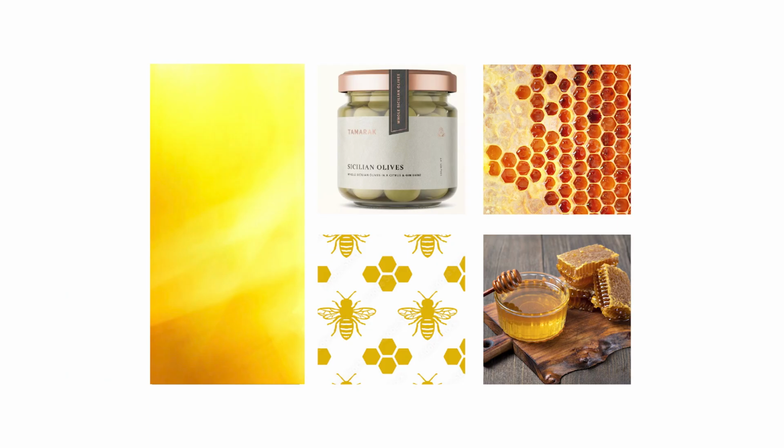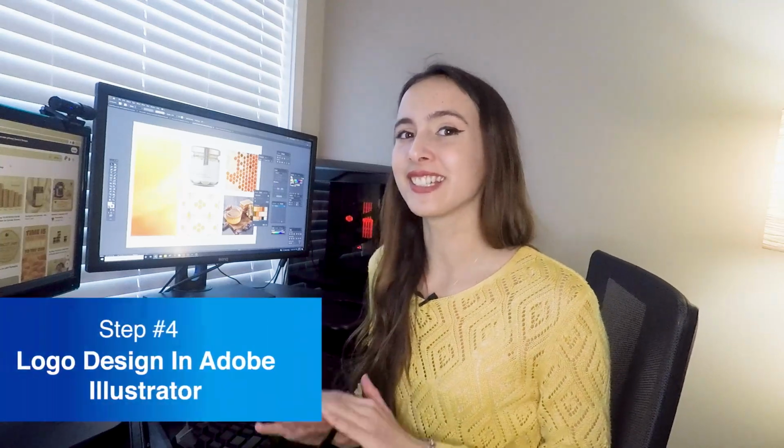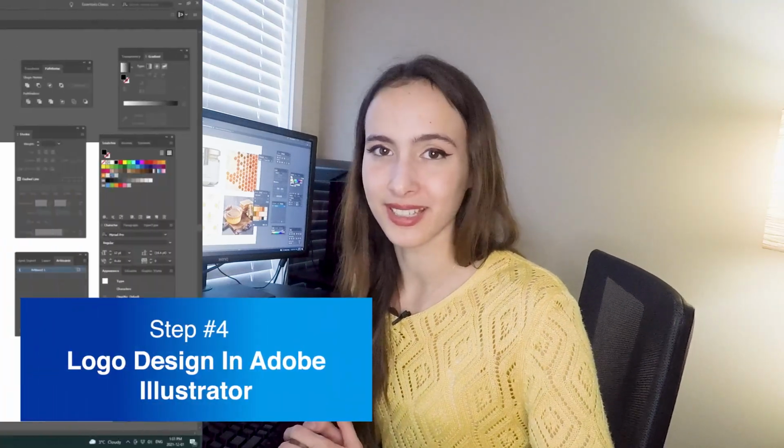We have finished creating the mood board, which is going to give us an understanding of what packaging we're going to design and the style we're going to go for. And now let's start designing the logo for this honey brand.